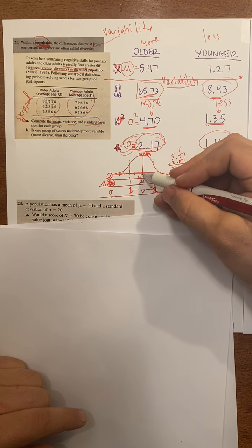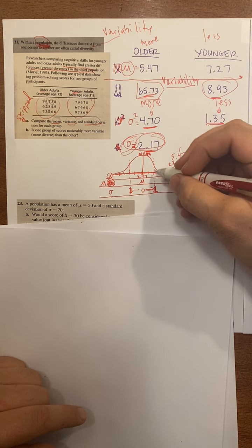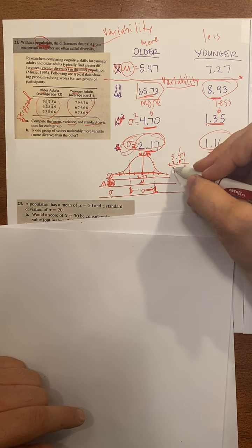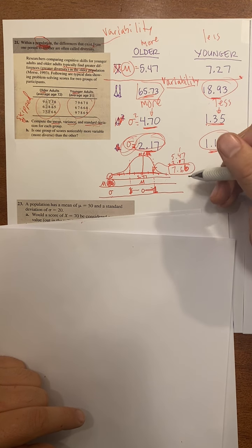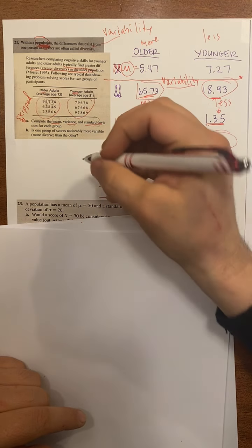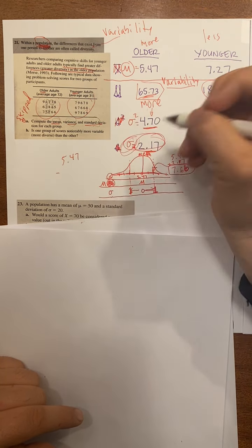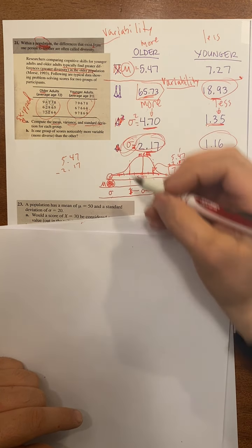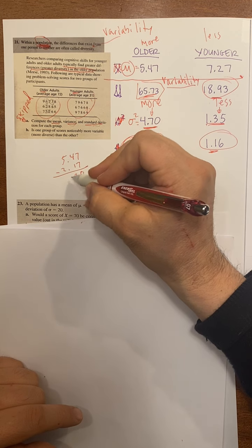If we move away from the mean and we move one standard deviation unit away, on that original x bar, it's to 7.66. On this side, it's going to be 5.47 minus that 2.17, right? Because now we're moving this way. So it's 0, 3.